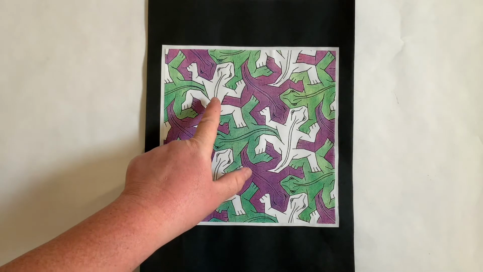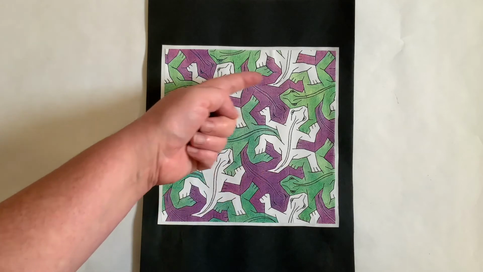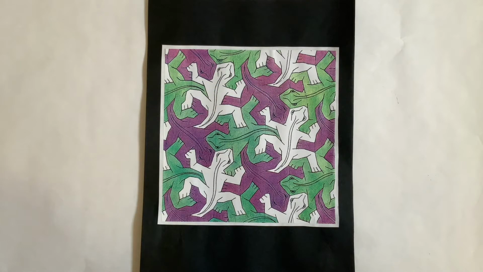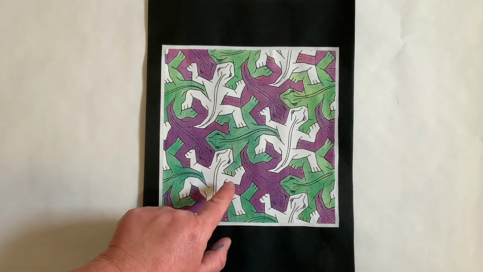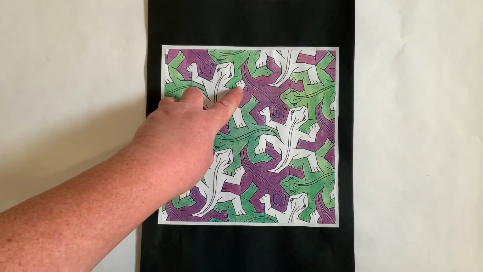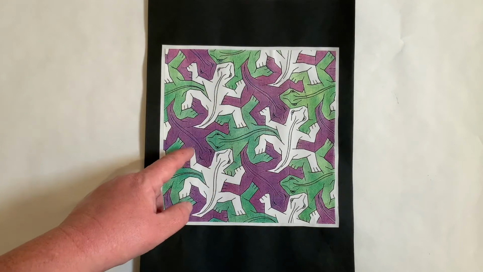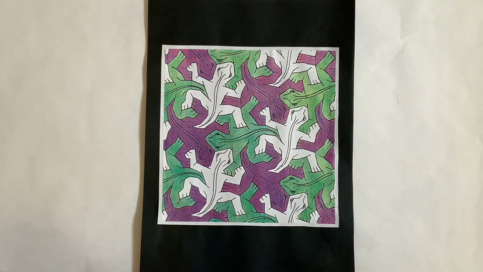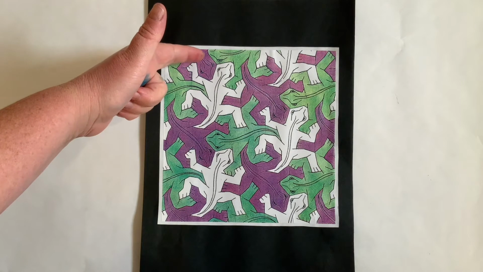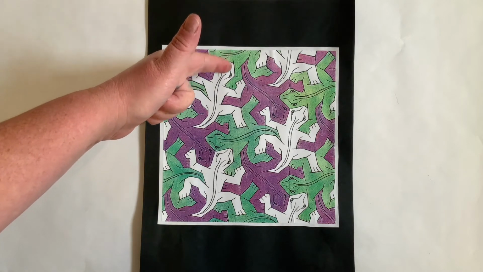correctly. Does this white lizard go over the purple? Does the purple one go over the green? Does the green go over the purple? No, you see? The leg is not overlapping over the purple one's back. There's no empty spaces in between each part of the lizard. Now, do you notice a pattern of color here? Very good. He used purple, green, and white.